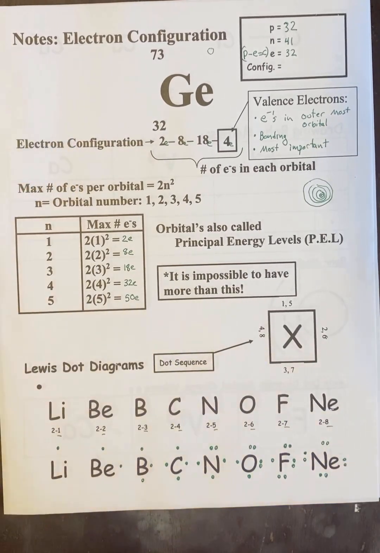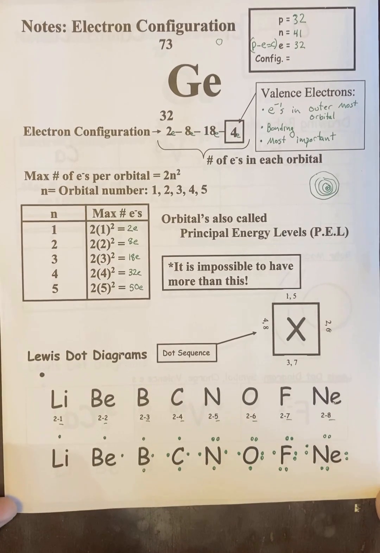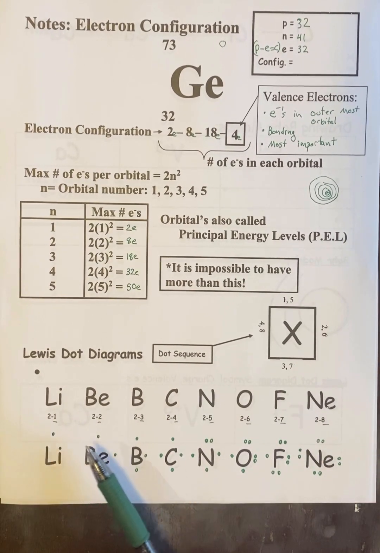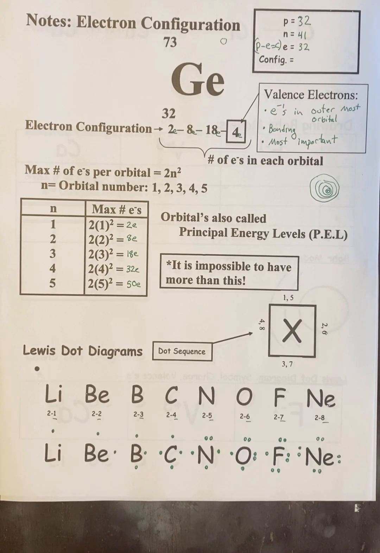Now, I will bring this up later on when we start doing bonding, but it's actually really simple. It's really easy to figure out. Once you know how to do Lewis dot diagrams, figuring out how many bonds an atom is going to make is very, very easy. Just listen, and if you remember this, it'll make your life very easy for the rest of the year. The single valence electrons will form bonds. The paired up ones won't.